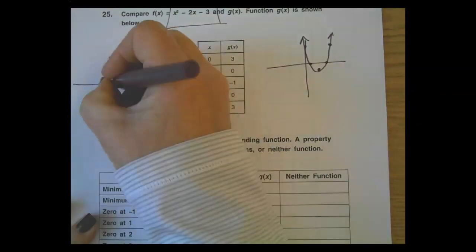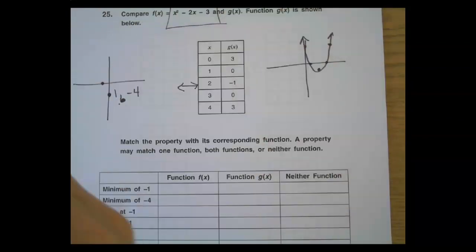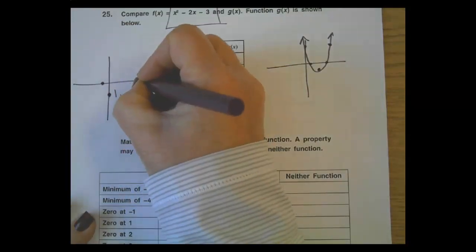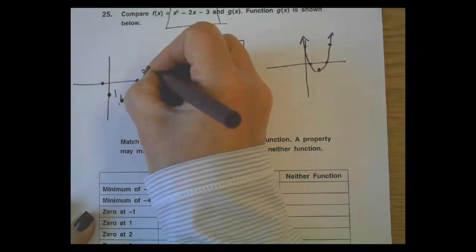This one is 0, -1. This one is going to be on the other side, so 2, -3. And then this one is going to be 3, 0.